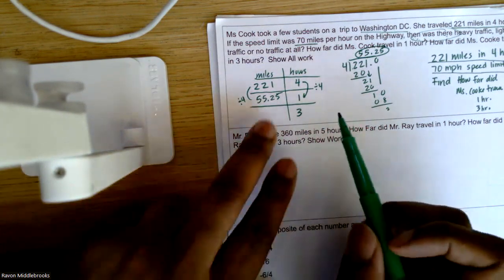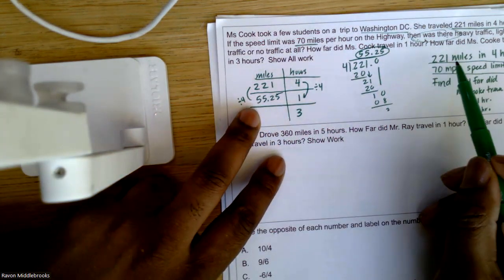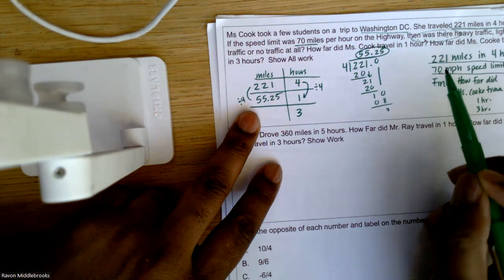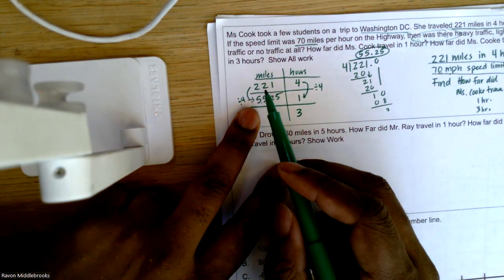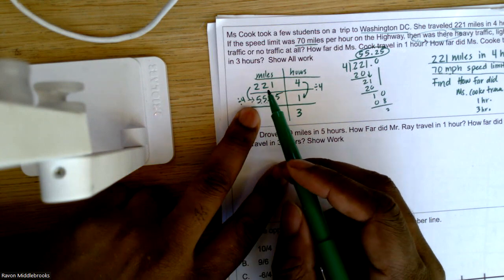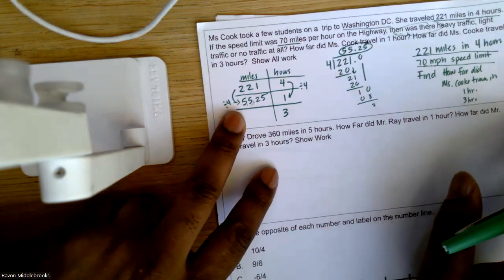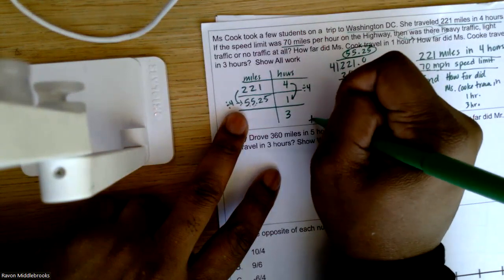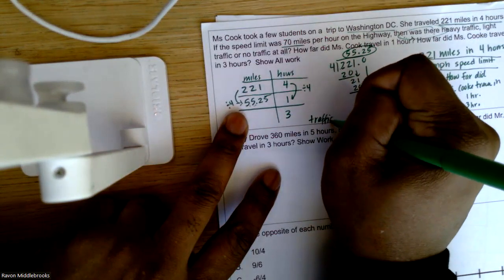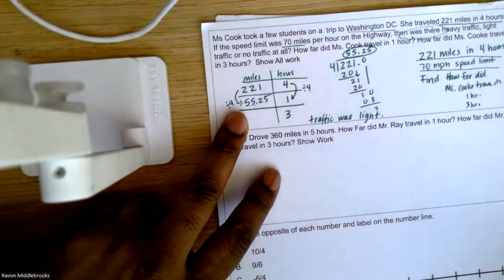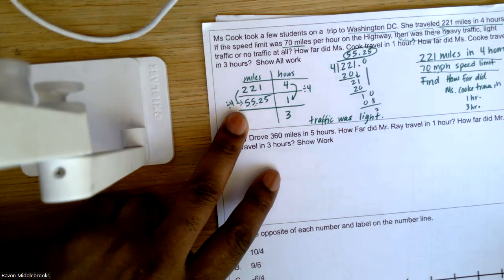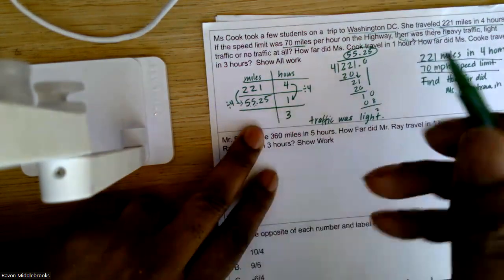That means, so let's answer this question. If the speed limit is 70 miles per hour and she went 55 miles per hour, then I would say that the traffic was pretty light, right? Yeah, the traffic was pretty light. It wasn't heavy traffic. It was pretty light. Now let's look at this one.